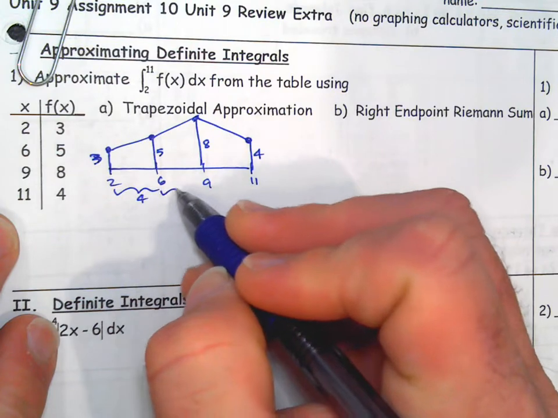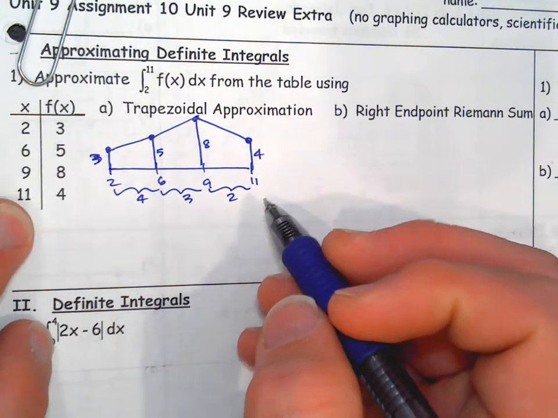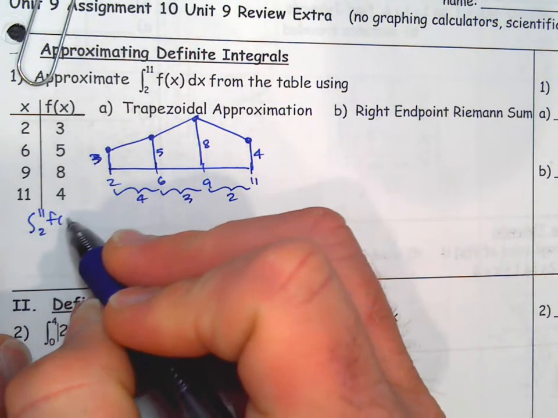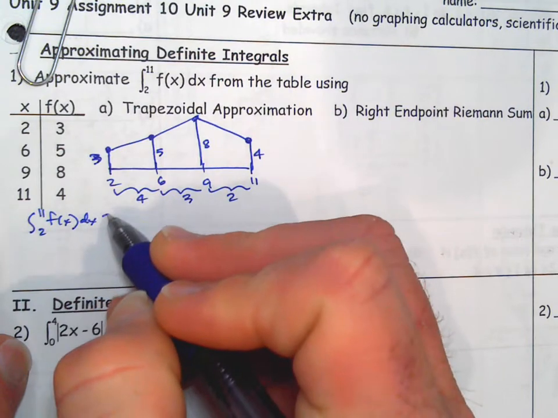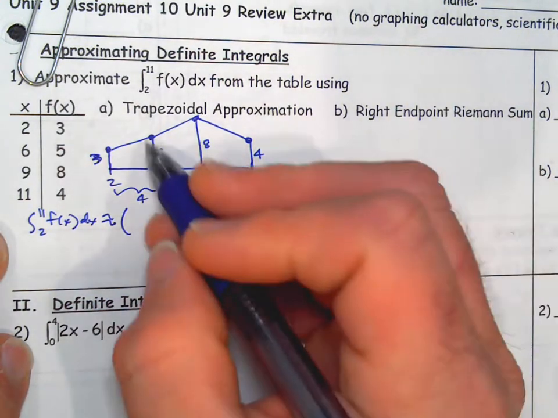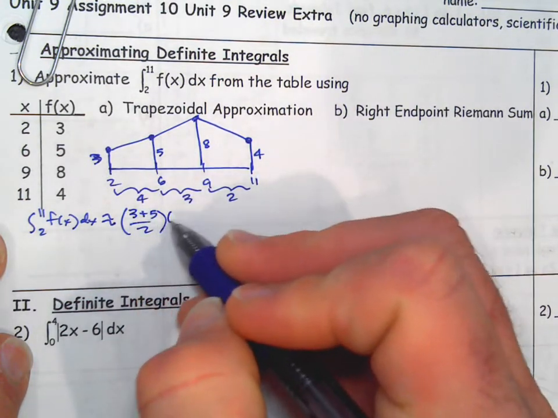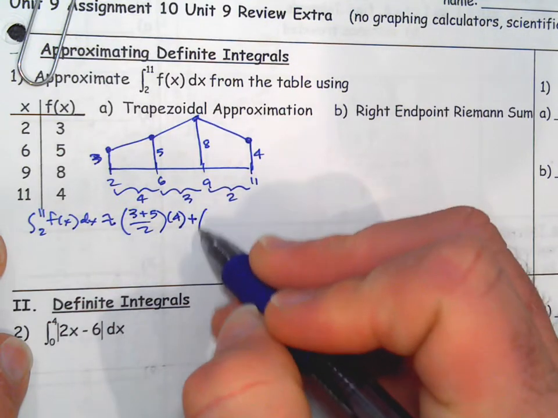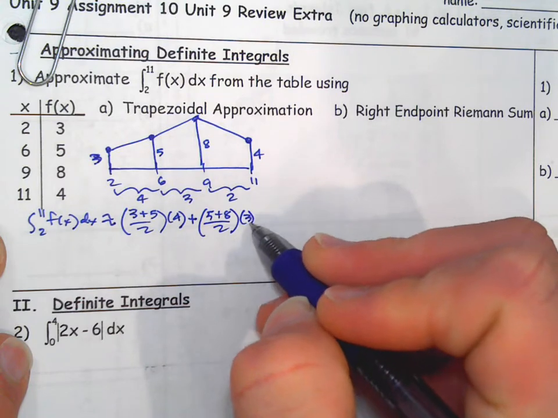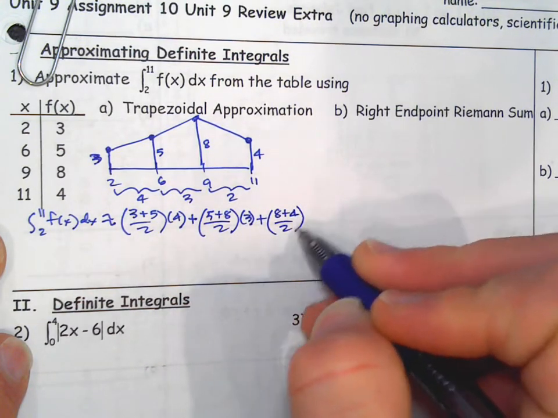These are usually the bases of the rectangles, but these are going to be the heights of your trapezoids, and they're not all the same. So the integral of 2 to 11 of f of x dx is approximately, areas of trapezoids are just like areas of rectangles, base times height. There's two bases, you average them. 3 plus 5 over 2 times height, 4. 5 plus 8 over 2 times the height, 3. 8 plus 4 over 2 times the height, 2.